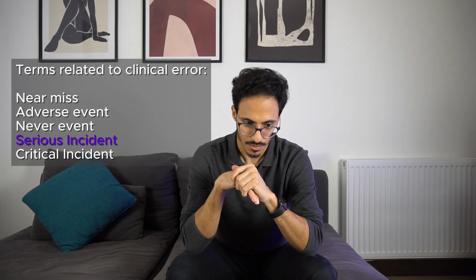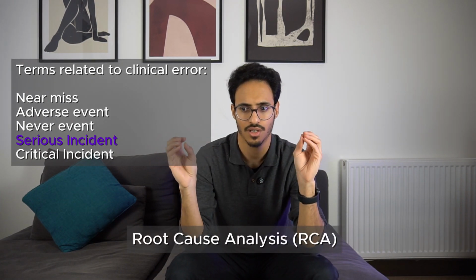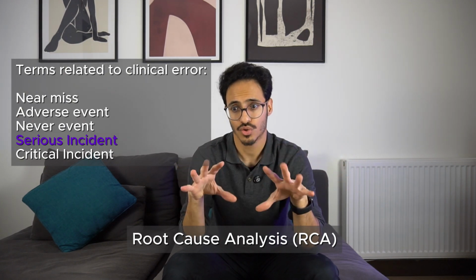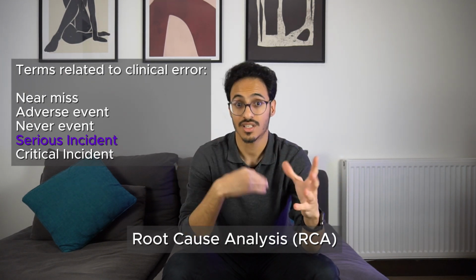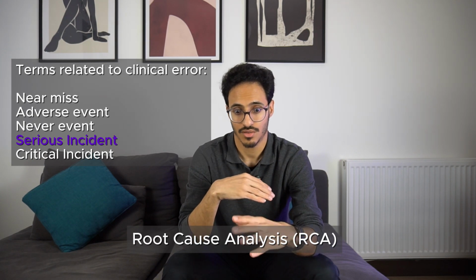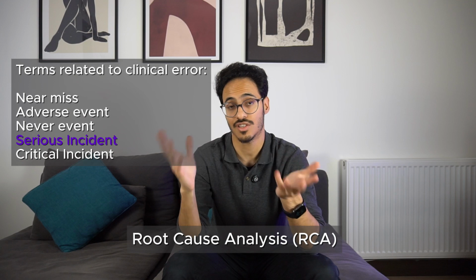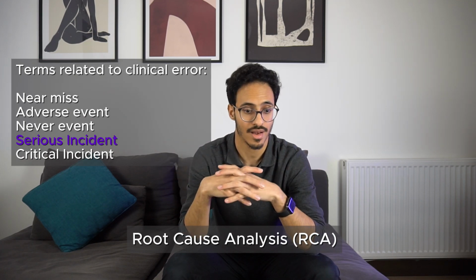And usually this triggers root cause analysis, which another event also triggers. Root cause analysis is where a serious investigation goes into this incident, trying to find what mistakes happened and how the NHS Trust can prevent this from happening again.